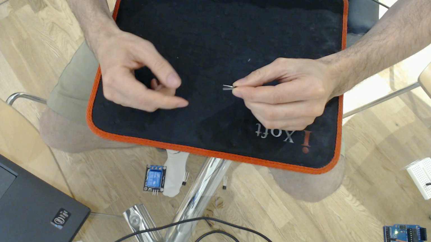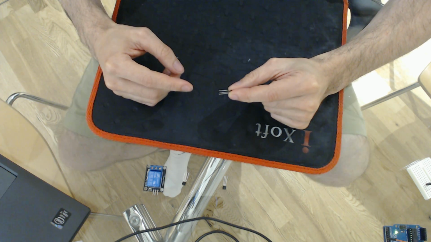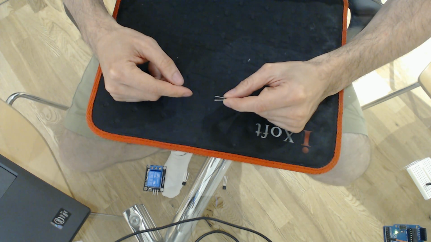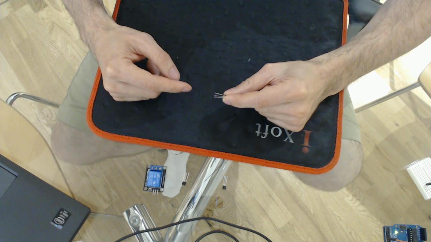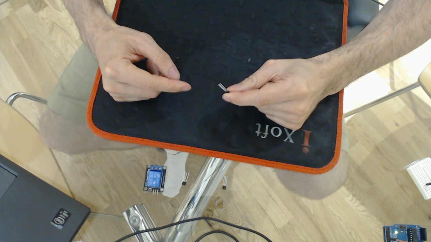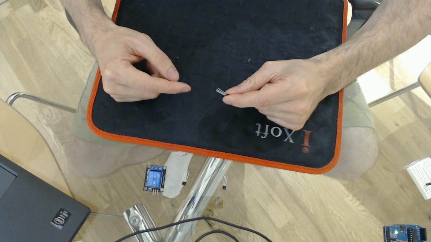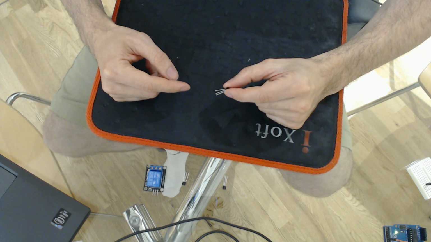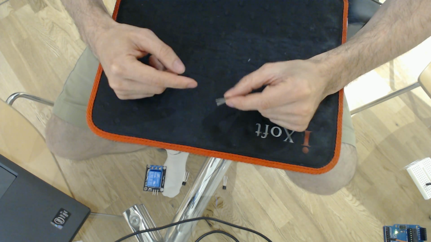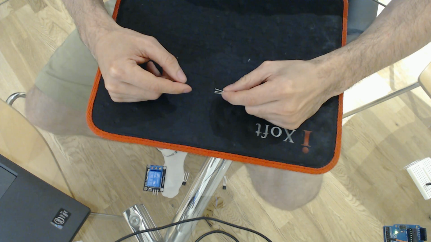So in this case we're going to connect a ground pin as we're using an NPN type, but using a PNP type we need to connect the positive pin. This is the main difference between these two types of transistors.